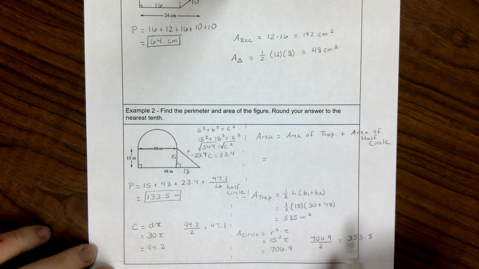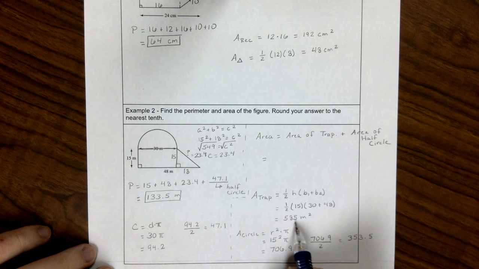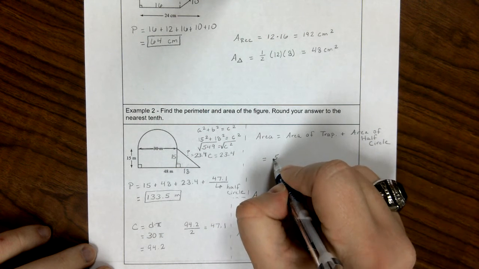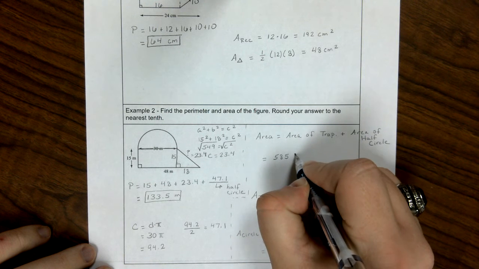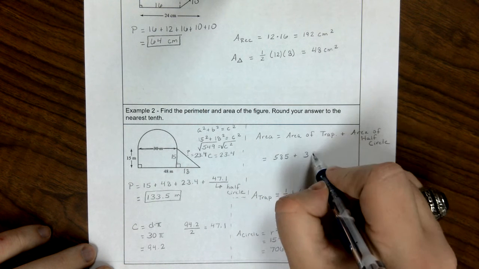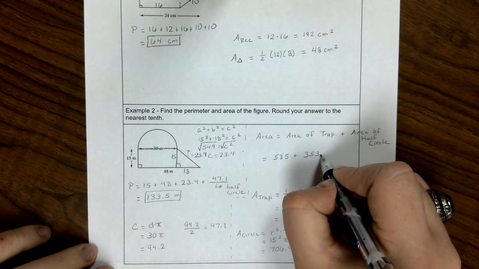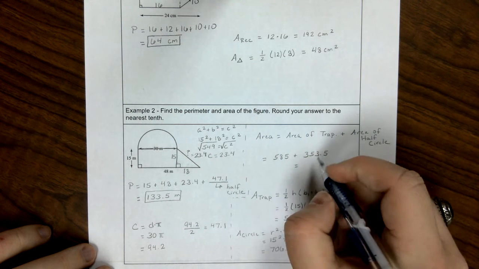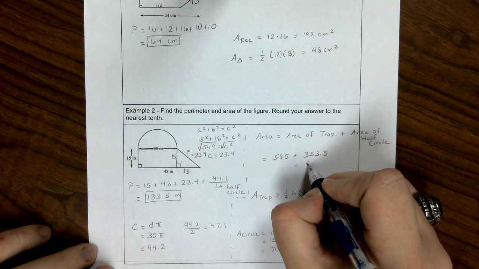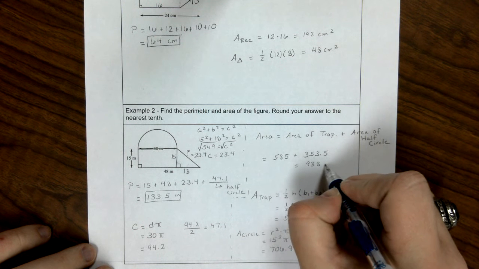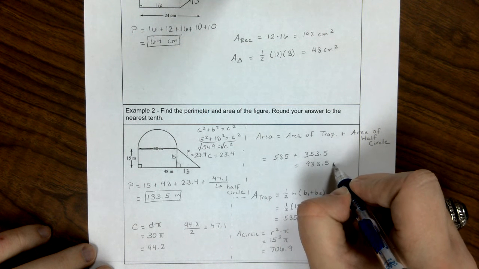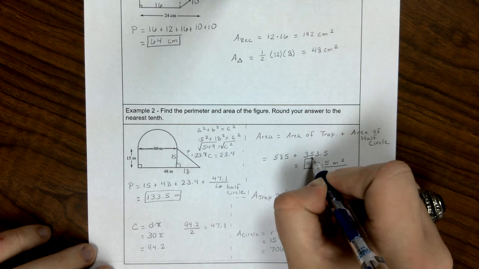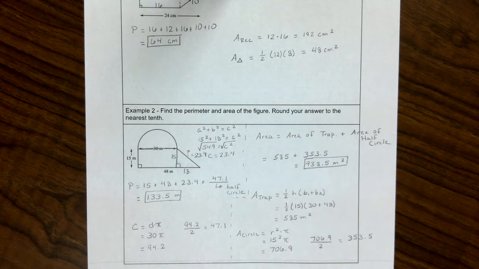Okay? So now we're going to take the trapezoid area plus the circle area. So 585 plus 353.5 equals 938.5 meters squared. So that is the total area of that figure.